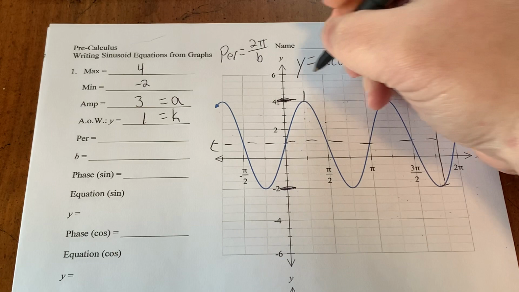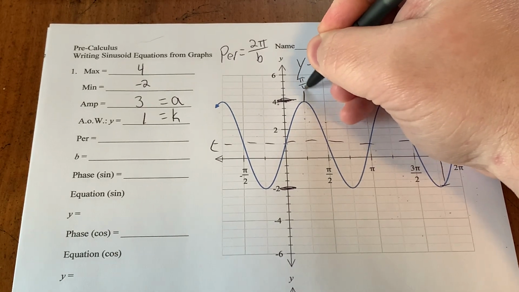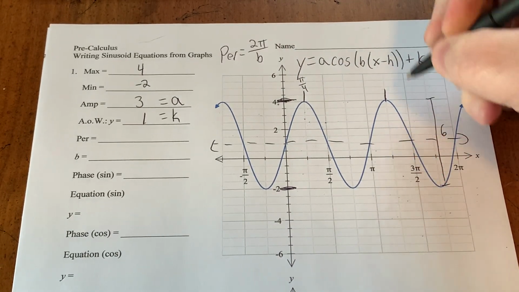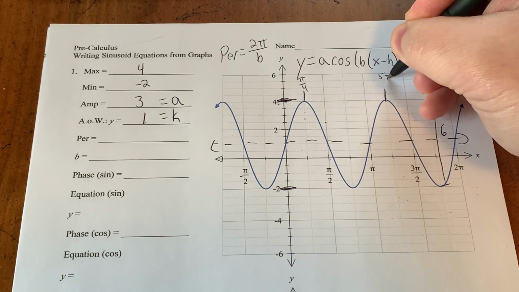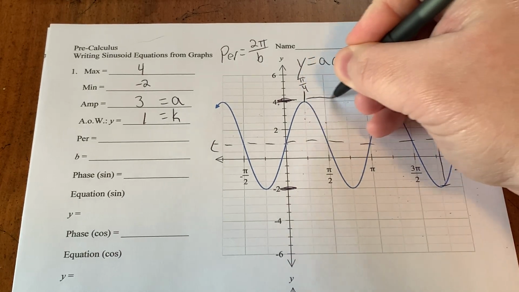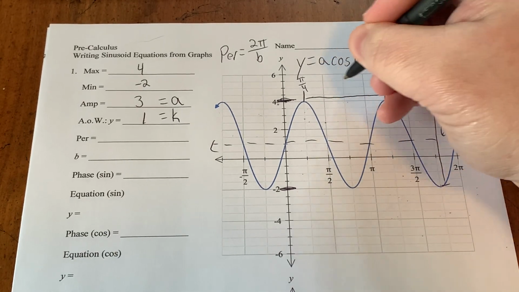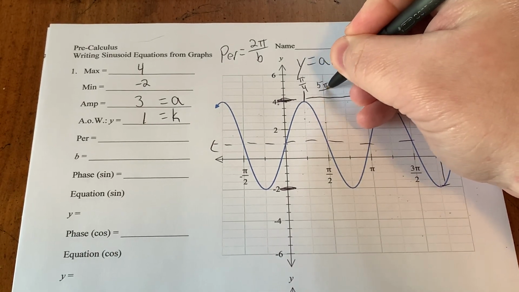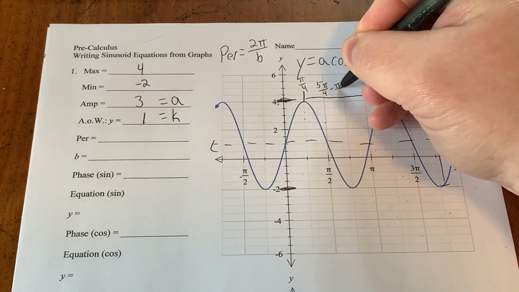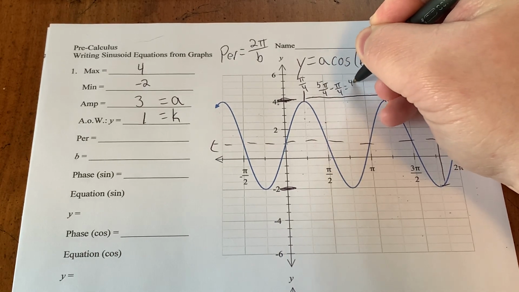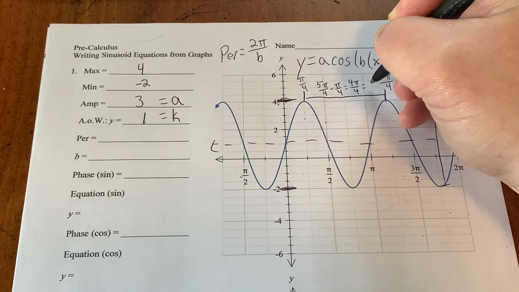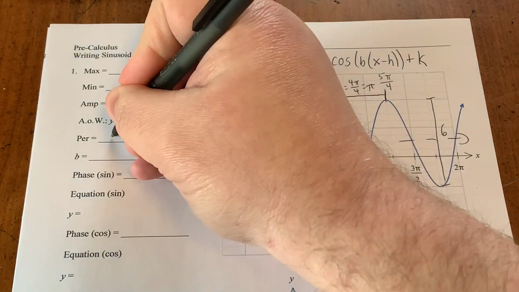So this maximum is at pi over 4. This maximum is at 5 pi over 4. So the distance between pi over 4 and 5 pi over 4, you subtract them. 5 pi over 4 minus pi over 4 is 4 pi over 4, which is just pi. So our period is pi.